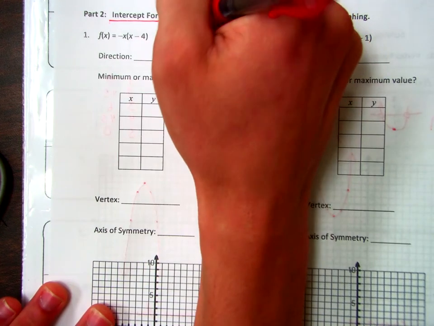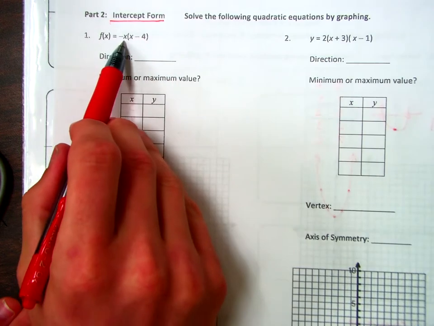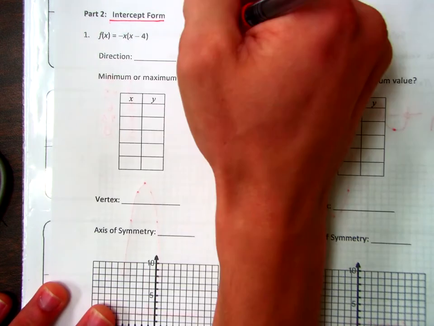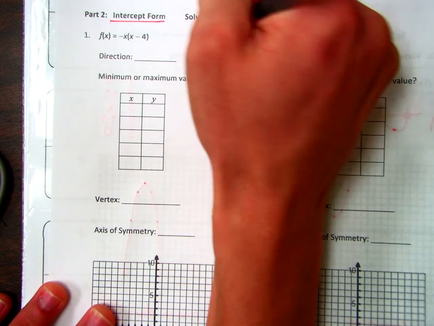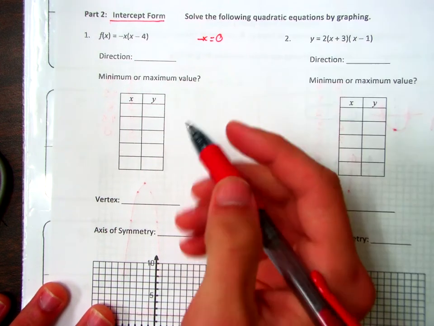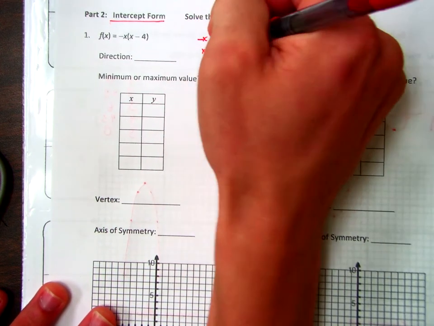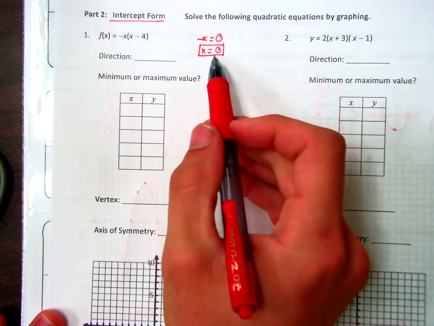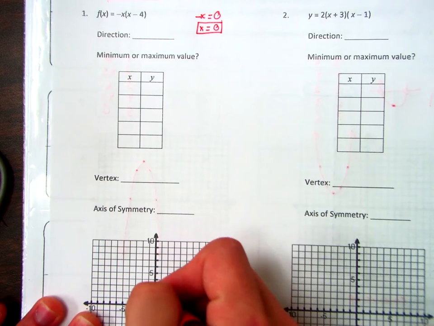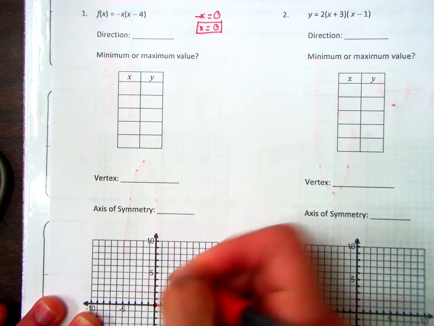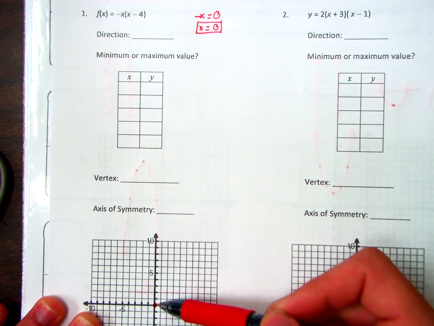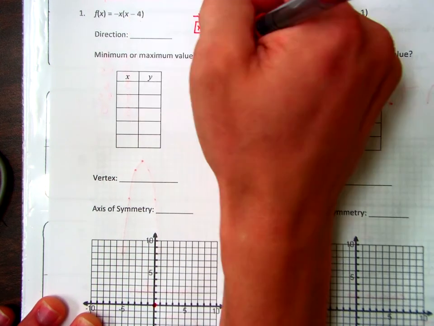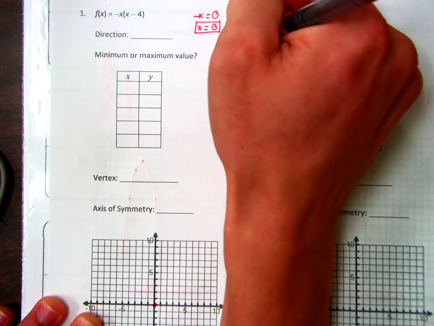So I'm going to take each one of these factors that has an x in it, and I'm going to set it equal to 0. So let's go ahead and set negative x equal to 0 and solve for x. When we do that, 0 divided by negative 1 is going to be 0. So that function is going to cross at x equals 0, which is right here.